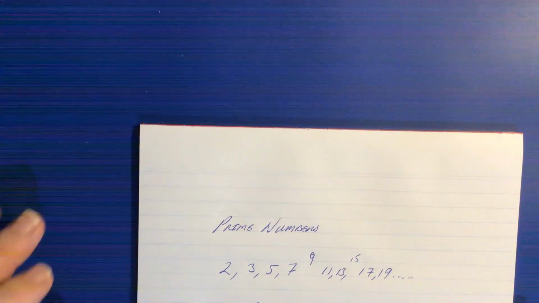So 2 ones are 2, 3 ones are 3, 5 ones are 5, 7 ones are 7, but 3 threes and 9 ones are 9 and so forth. So that explains why 9 is not in this list, nor is 15. Probably up to about 13, I would say, is a good list of prime numbers to know.